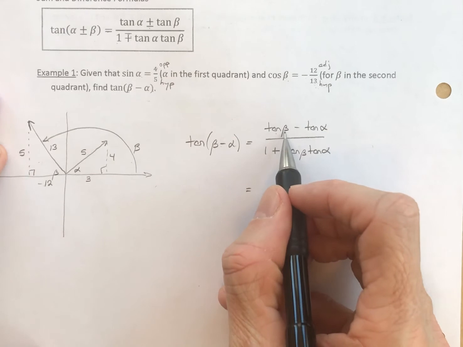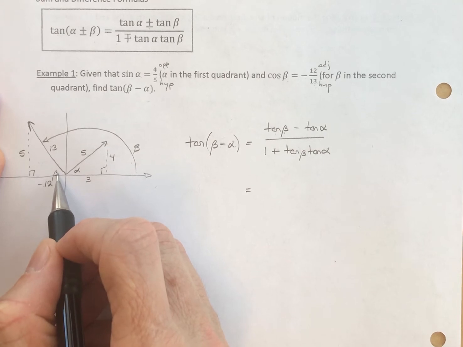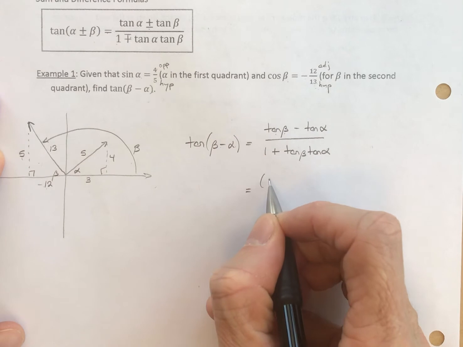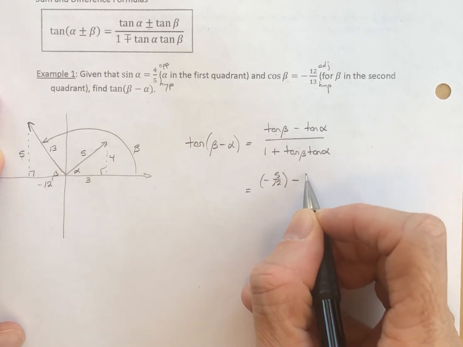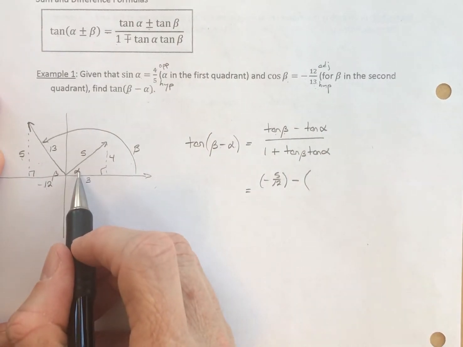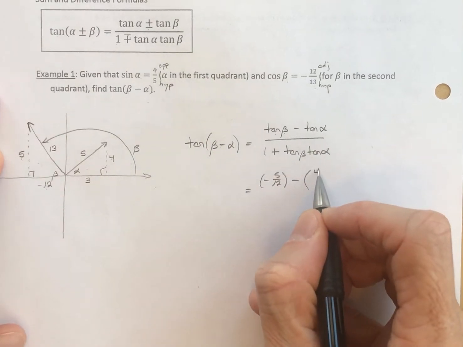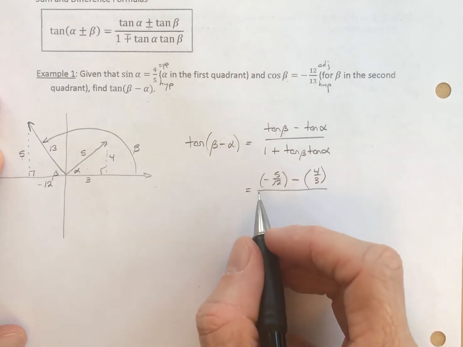Okay, tangent of beta. Here's beta. The tangent is opposite over adjacent. Opposite is 5, adjacent is -12. So this is -5/12 minus the tangent of alpha. Tangent is opposite over adjacent, 4/3. I'm not doing any math, I'm just recognizing what is what.